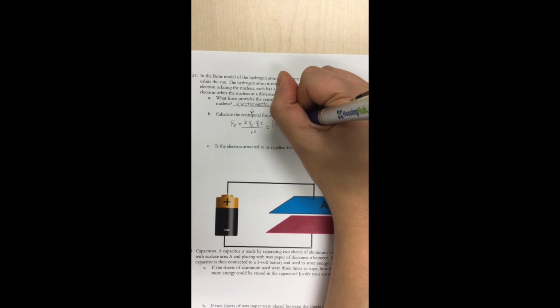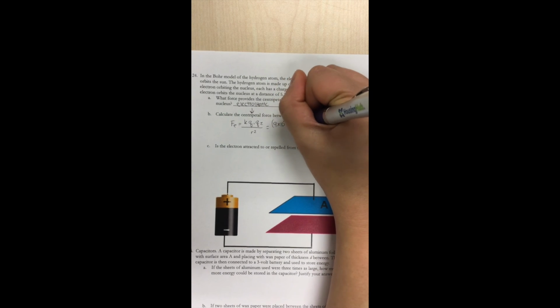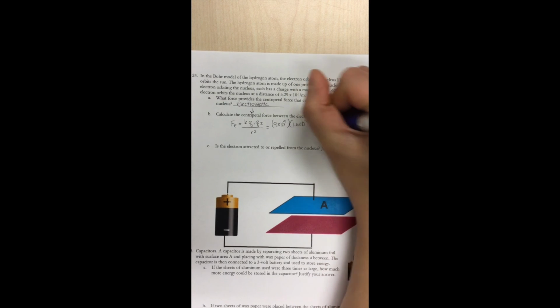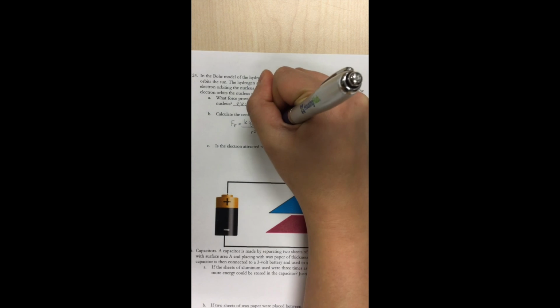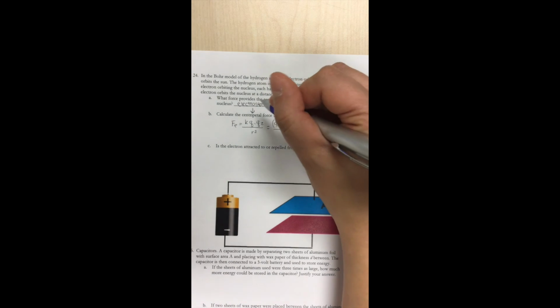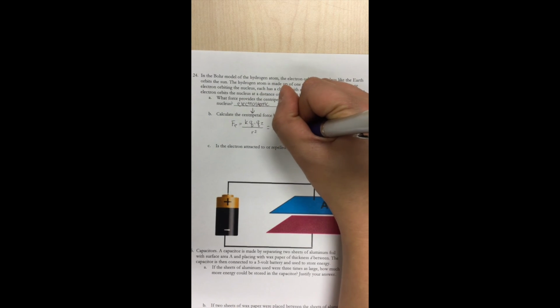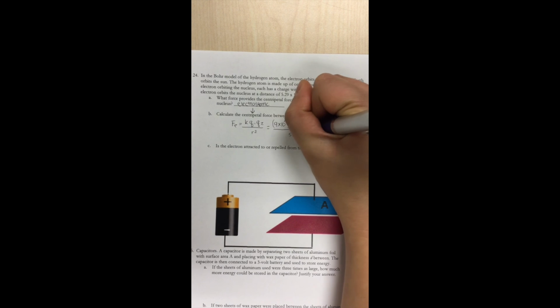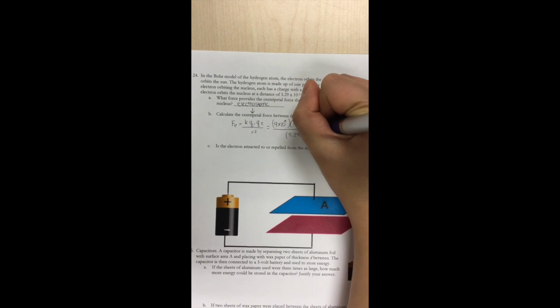The electron and proton have the same charge, so I'm going to put the same number down for both. Remember, I'm dropping those negative signs because we already know they attract. I don't need to do extra math to figure out that positives attract negatives. They orbit the nucleus at a distance of 5.29 times 10 to the negative 11th meters, squared.